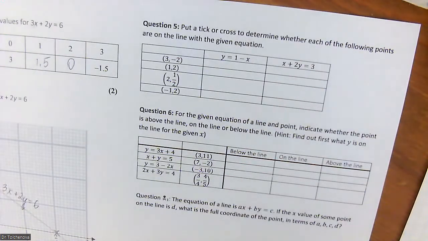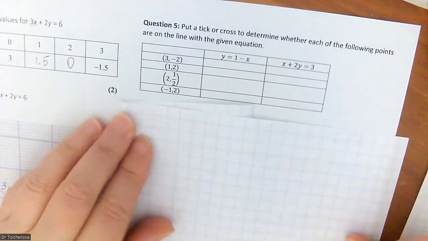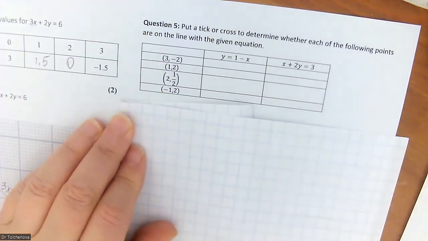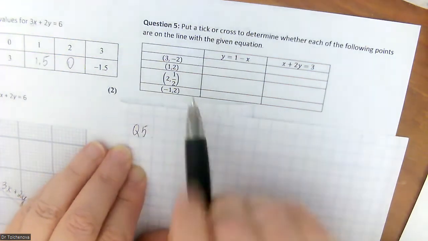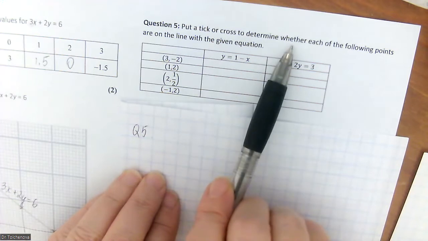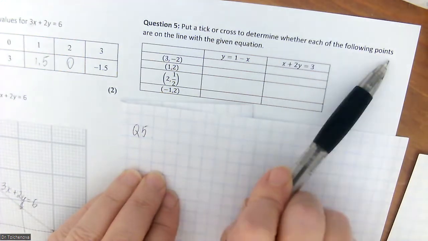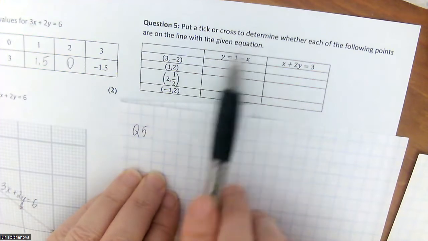Questions 5 and 6 are easy to do. I will be writing on the piece of paper, and you should write your solutions in your exercise book. For question 5, we need to decide and put a tick to determine whether each of the following points are on the line with the given equation.